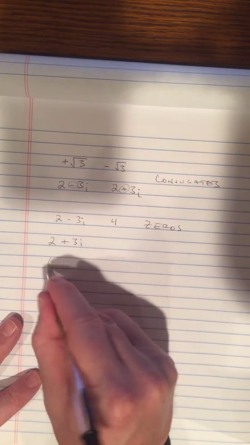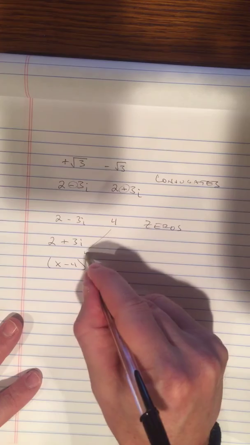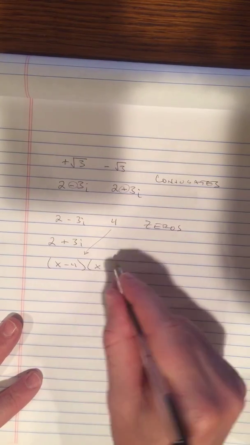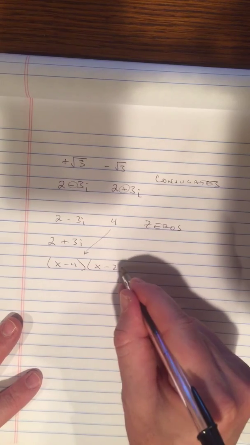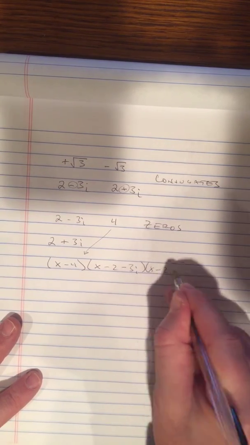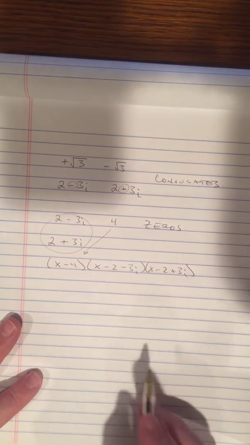So our factors would be x minus 4 from this one, and then x minus 2 minus 3i, and x minus 2 plus 3i from these two.